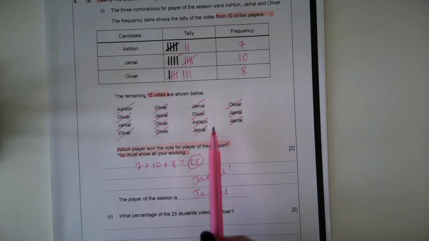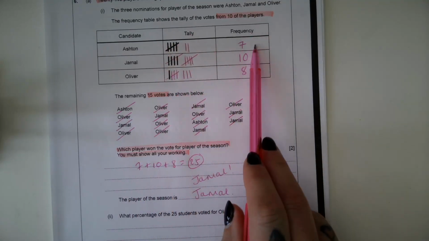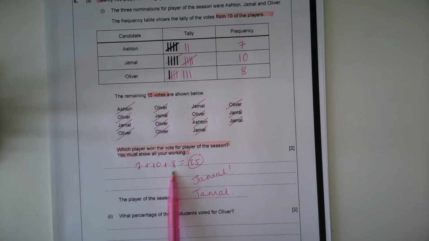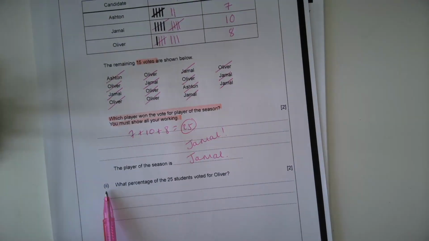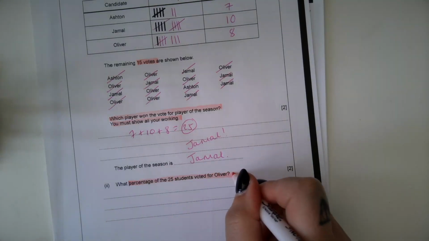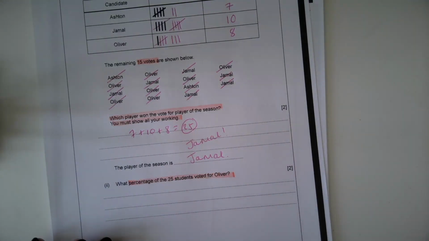It says show your working. You've shown your working. You've tallied, you've totaled the frequencies. You've even done a check to make sure we've included everybody. Part 2. What percentage of the 25 students voted for Oliver?